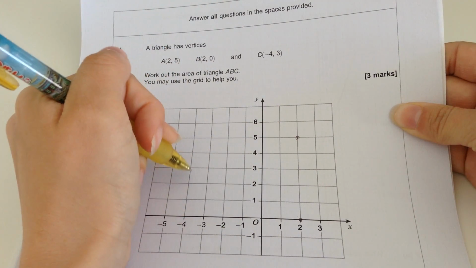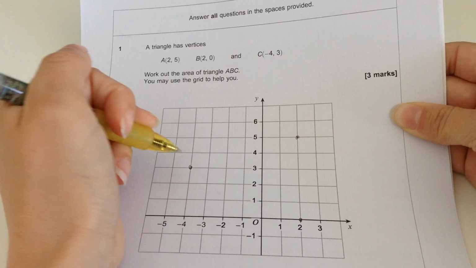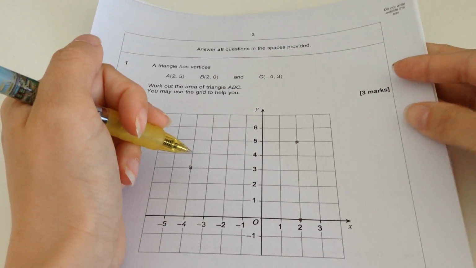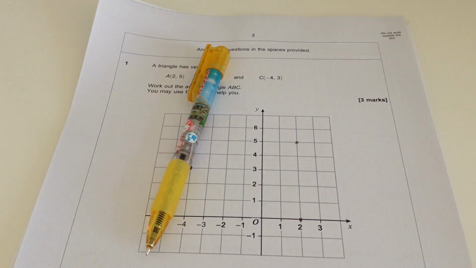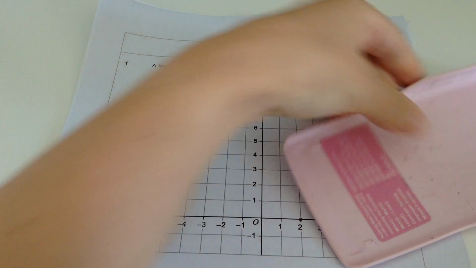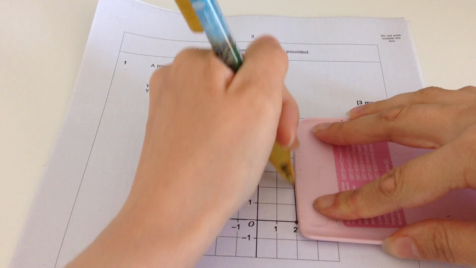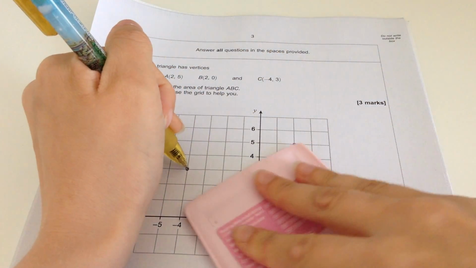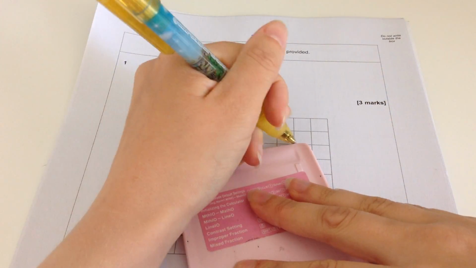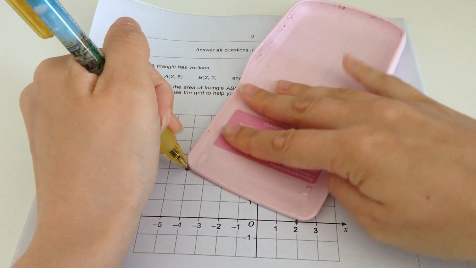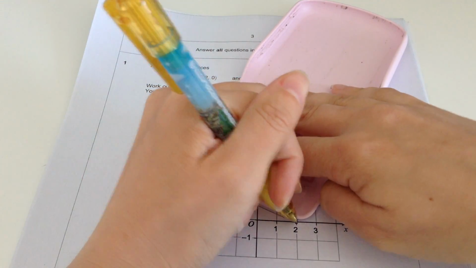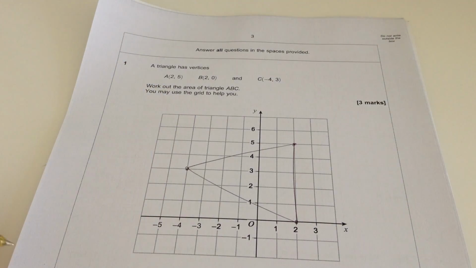Minus 4, 3. Oh, my ruler is downstairs. Well, this is rubbish. Okay, close enough.